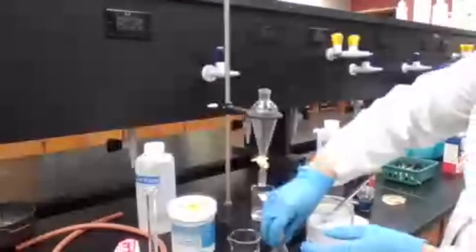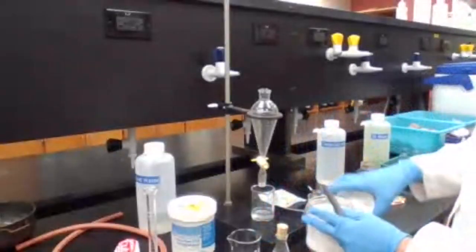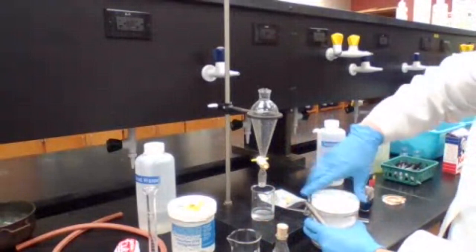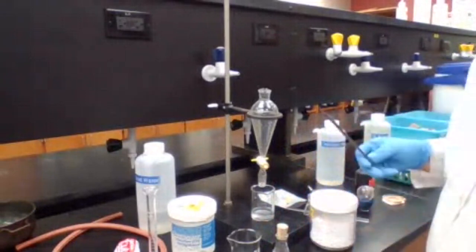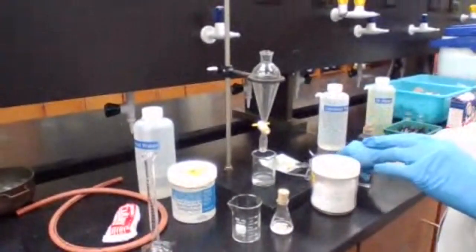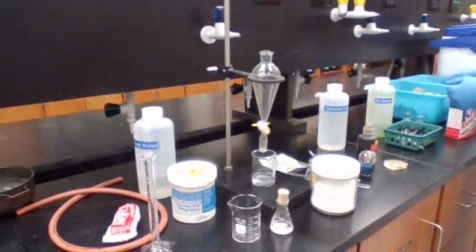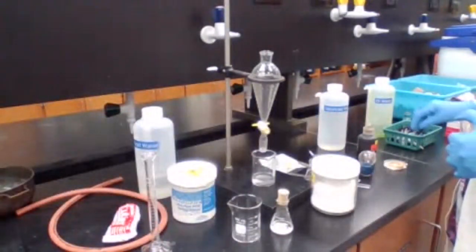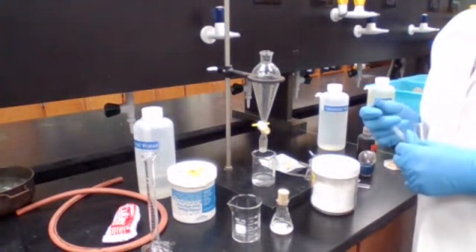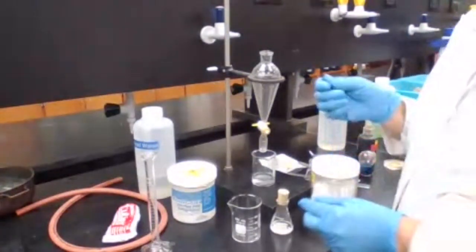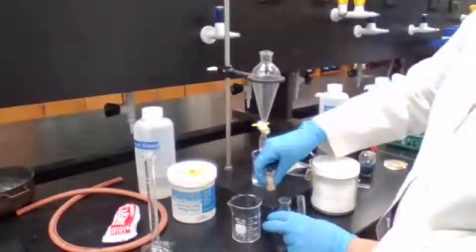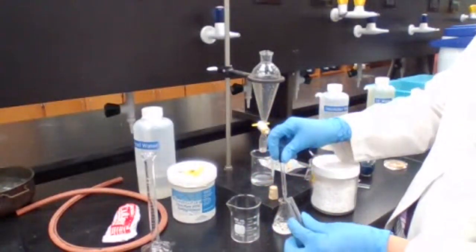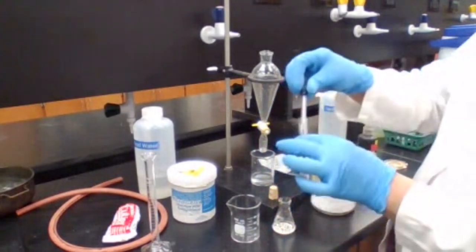What's my next step? What's the next step? Okay. While we are waiting for the water to be absorbed, I can do the Bayer's test.